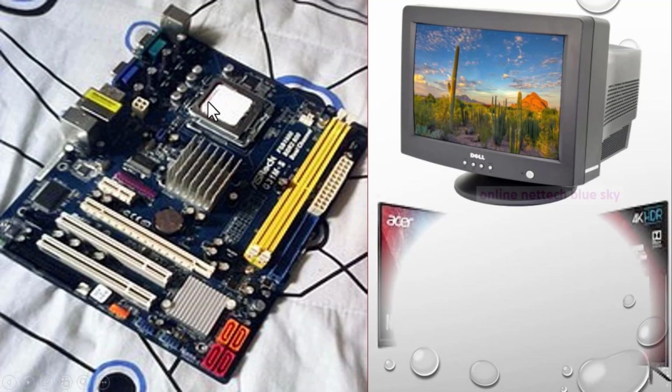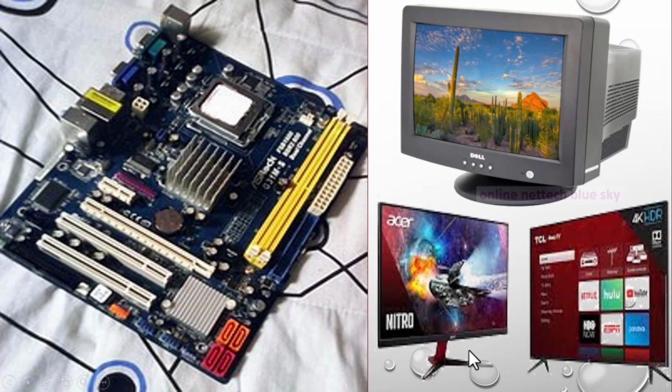So you are watching any type of data, movies, everything. You are watching in 4K on a smart TV. A smart TV has an inbuilt processor. So this is very important to understand about the processor. This is the processor setup here.